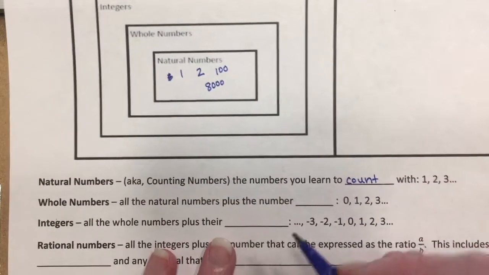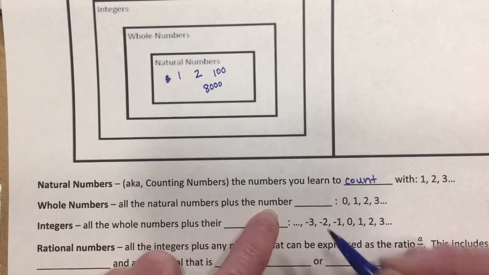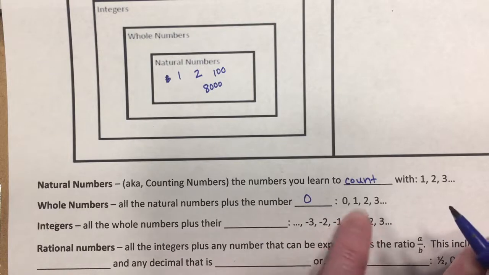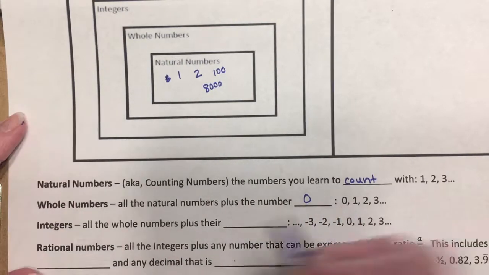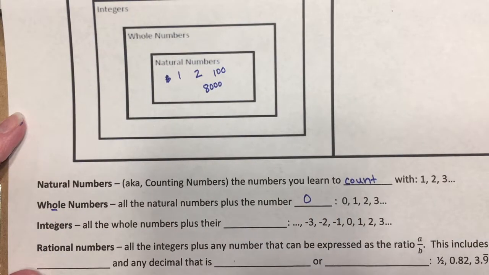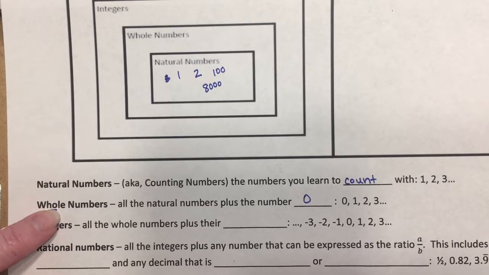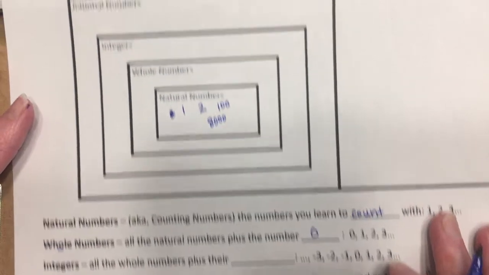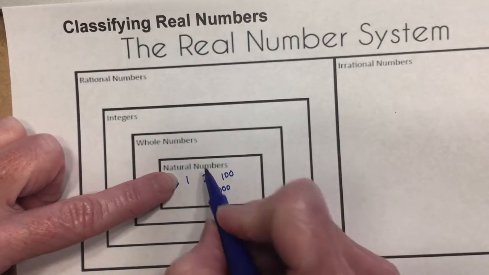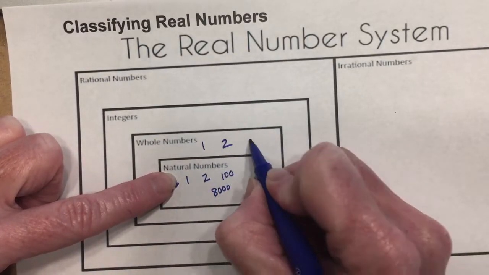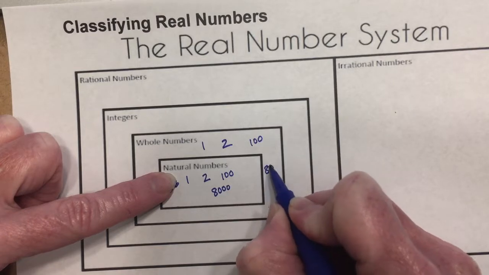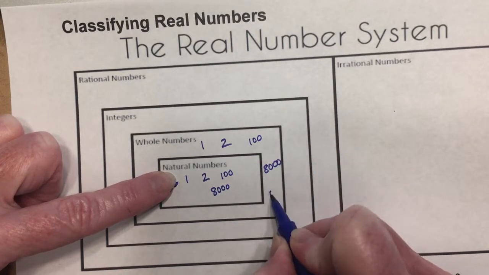The whole numbers are all of those numbers plus the number 0. So it just includes one extra number, 0. I remember the O in whole; it reminds me of the 0, so that's how I remember how it differs. Again, you're going to have all of these numbers, the 1, the 2, the 100, the 8,000, and then you're also going to have 0.